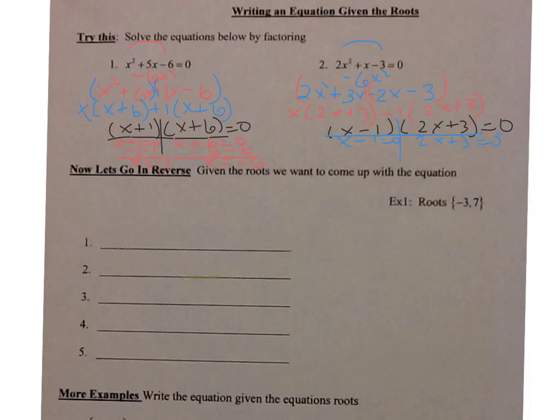If you recall, I have a 2 in front of that x, so that means that my root over on the right-hand side is going to be a fraction. So let's finish up the left side by adding 1. I get x is equal to 1. And on the right side, I'm going to subtract 3. 2x is equal to negative 3. Divide by 2. X is equal to negative 3 halves.